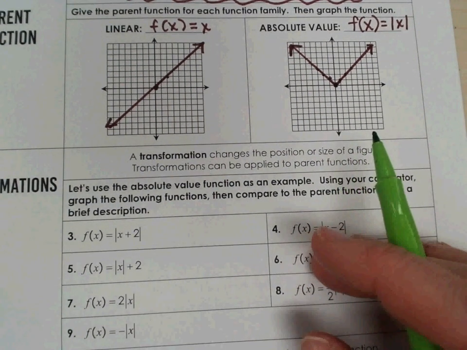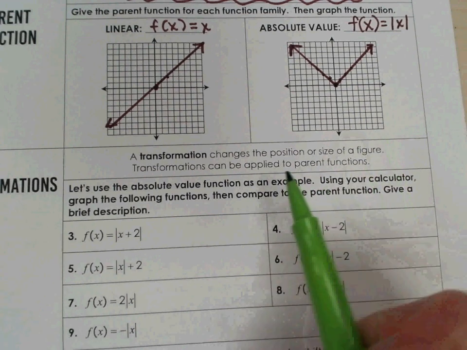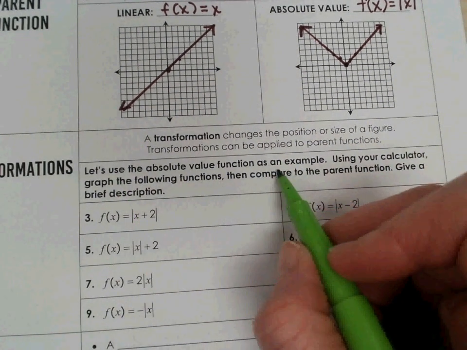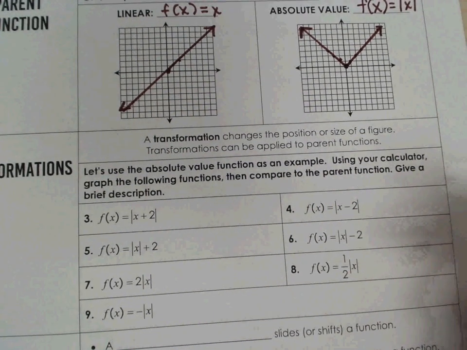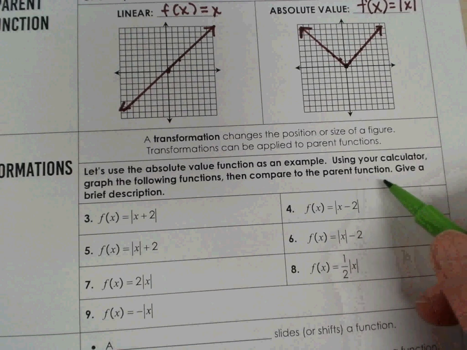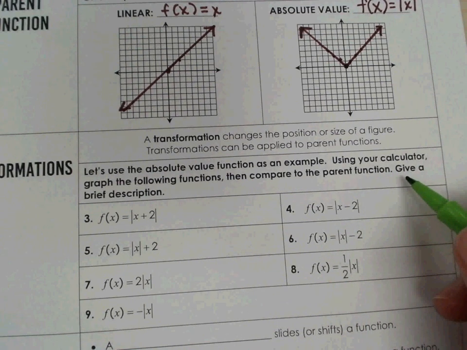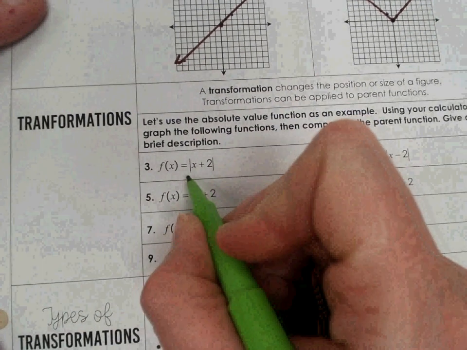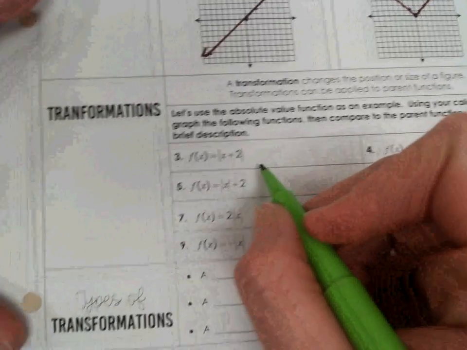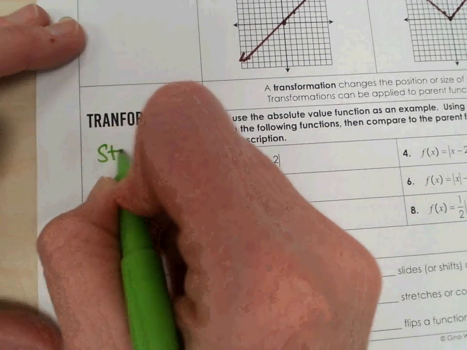So here is the part of the lesson where you turn to Desmos. It says, let's use the absolute value function as an example. Using your calculator, graph the following functions, then compare to the parent function. Give a brief description. So we're going to use words to describe how f of x equals absolute value of x plus 2 varies from the parent.